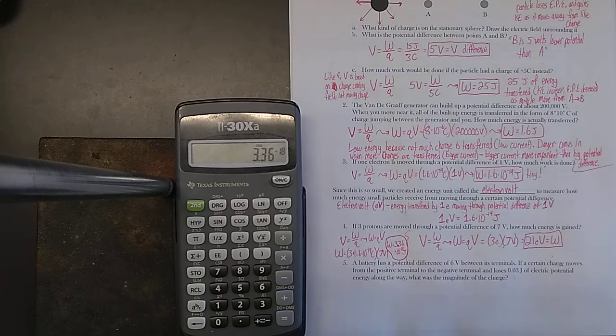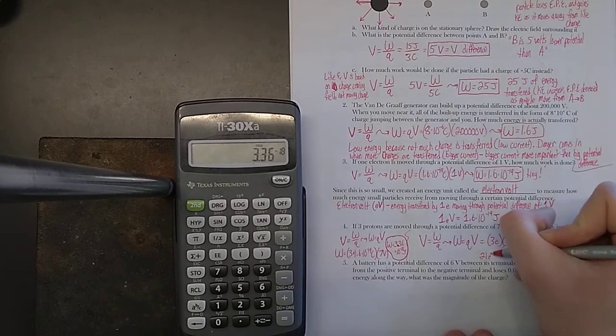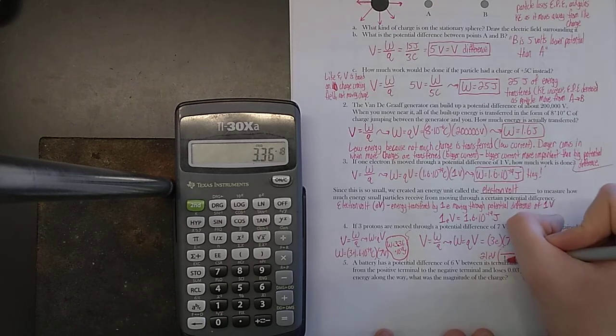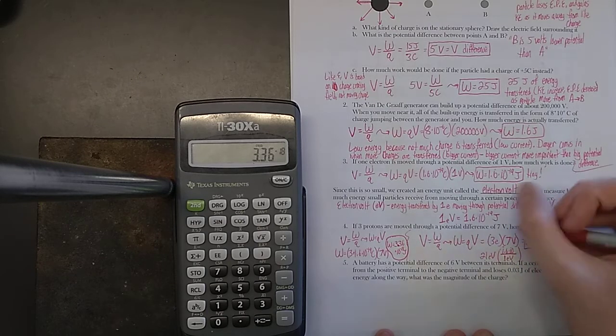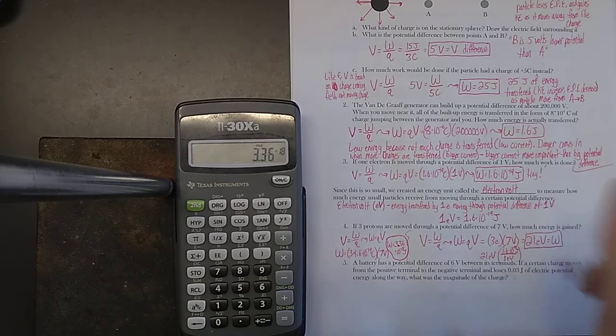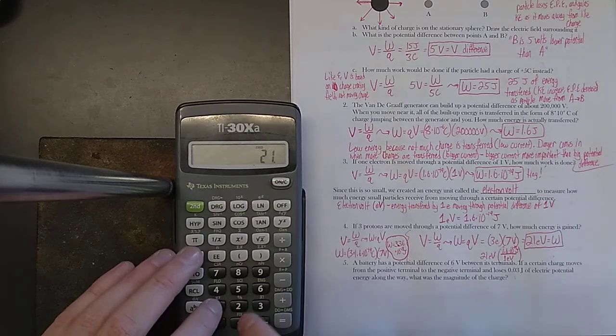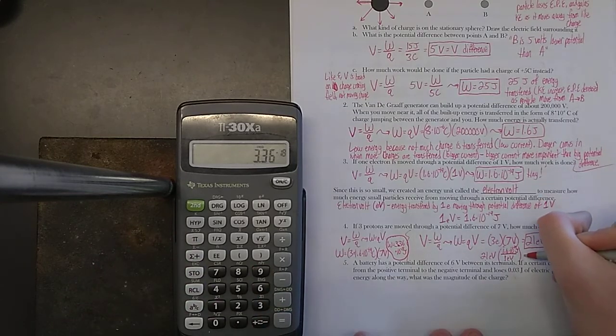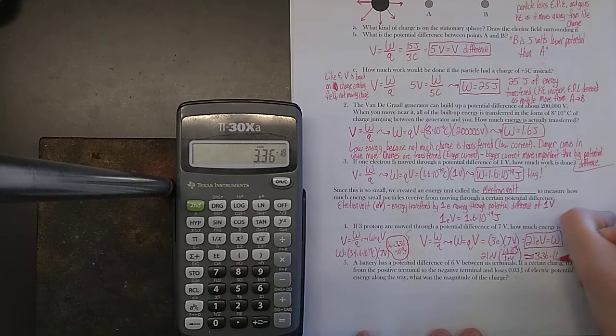And just to prove that this is the same thing, 21 eV, if we convert that, since 1 eV is 1.6 times 10 to the negative 19th joules, if I take 21 and multiply by 1.6 times 10 to the negative 19th, look what I get: 3.36 times 10 to the negative 18th joules.